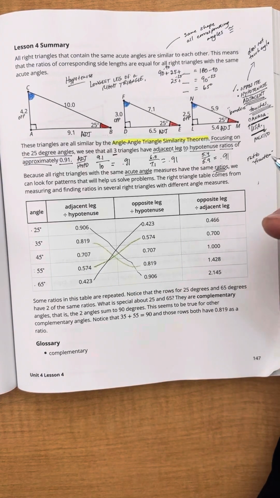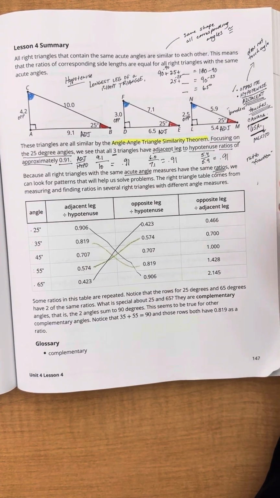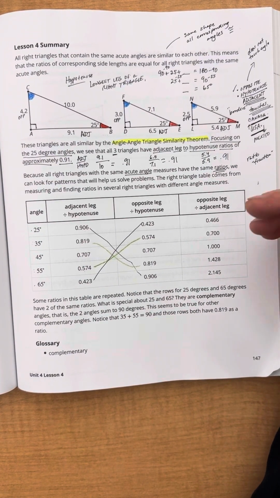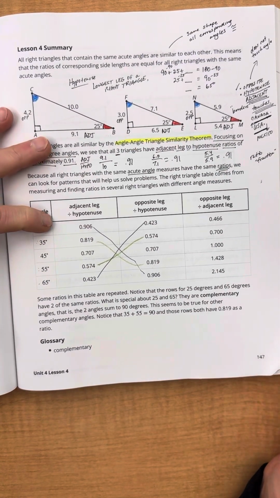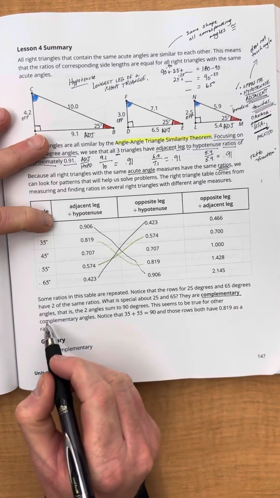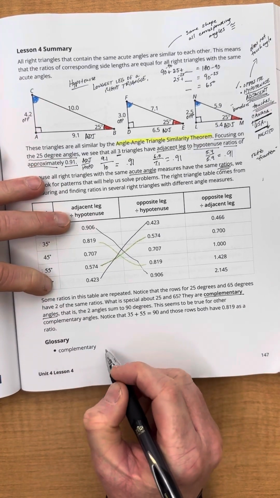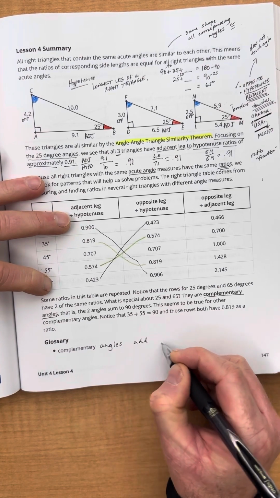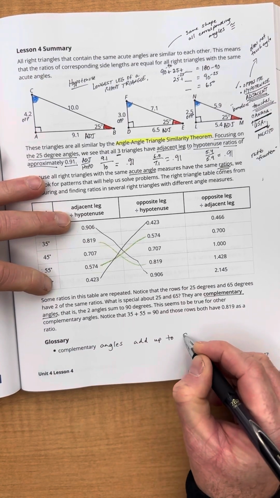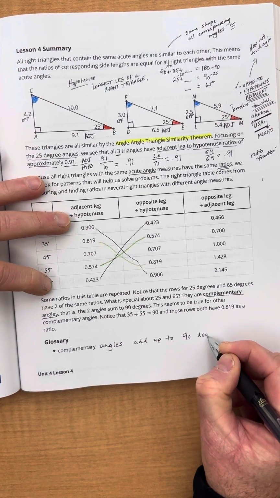Okay, so people discovered these things, and what they found was that complementary angles add up to 90 degrees.